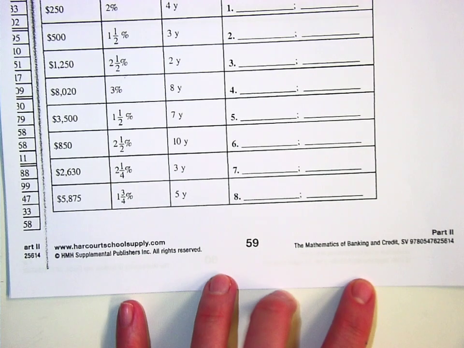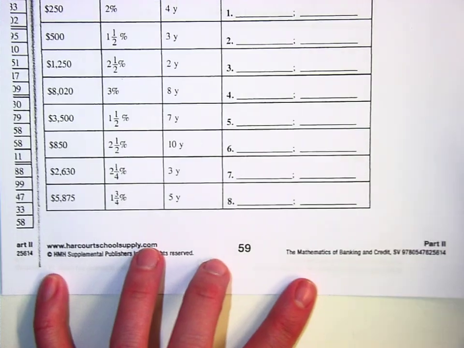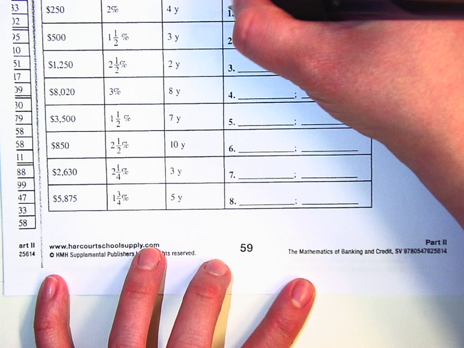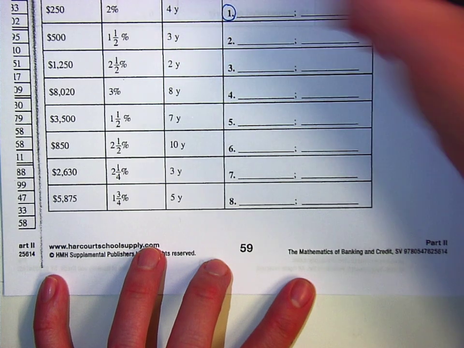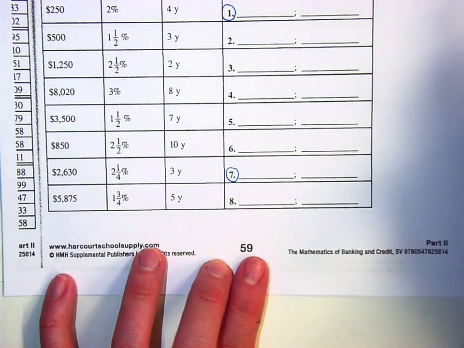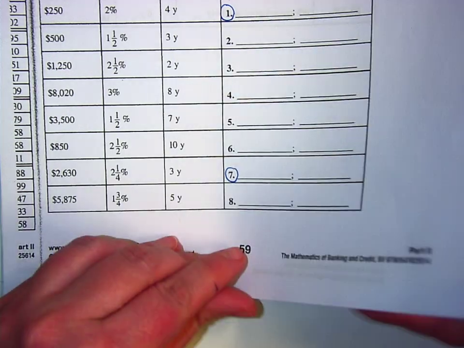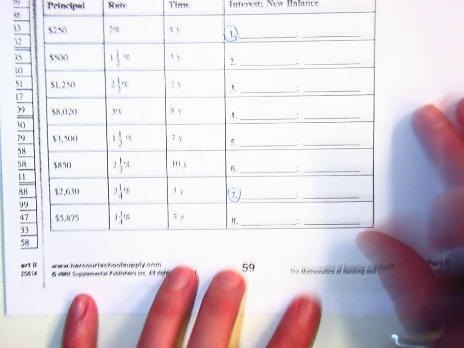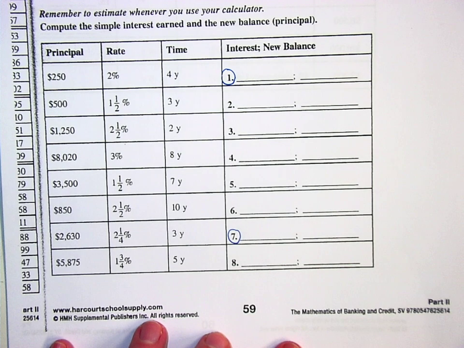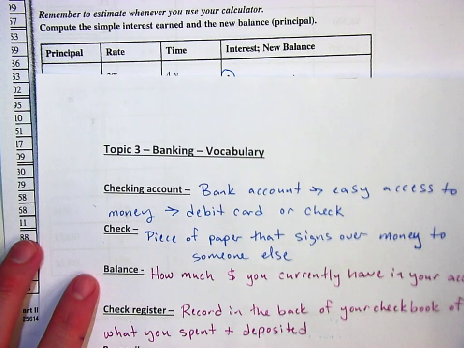and I'm going to do number 1 and number 7 with you. Okay, so the formula for simple interest, maybe I'm going to write this on the top of your vocab sheet.